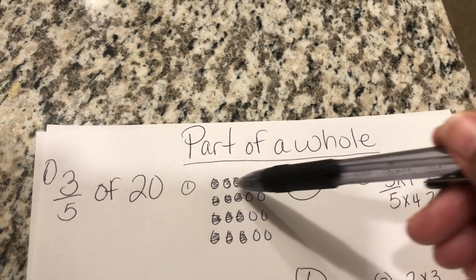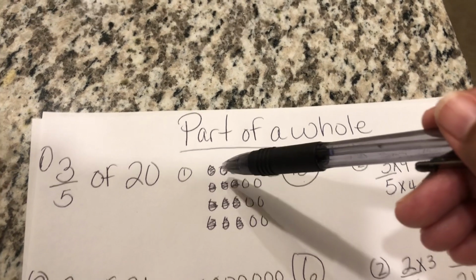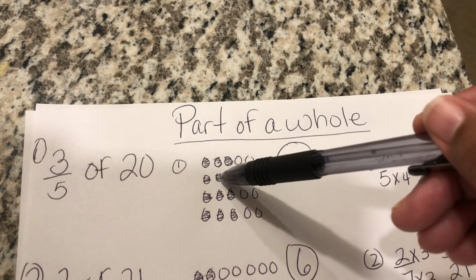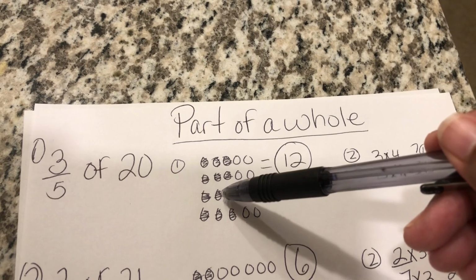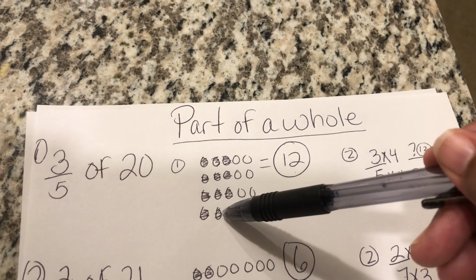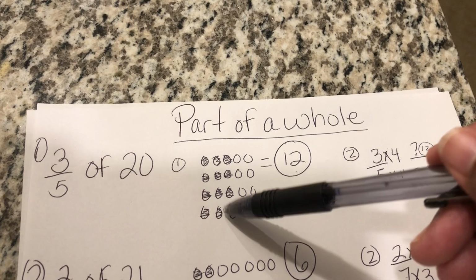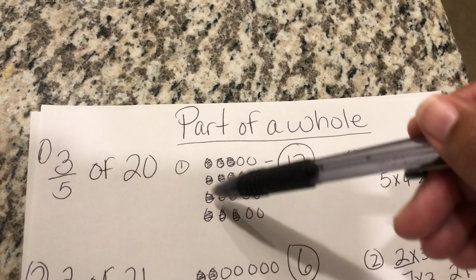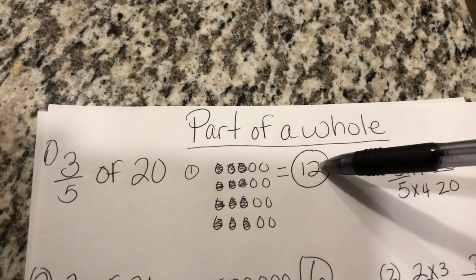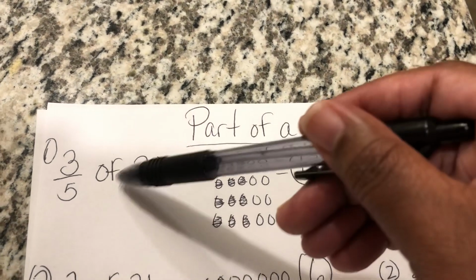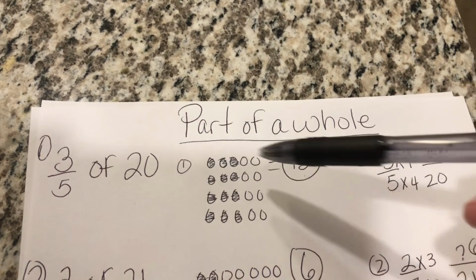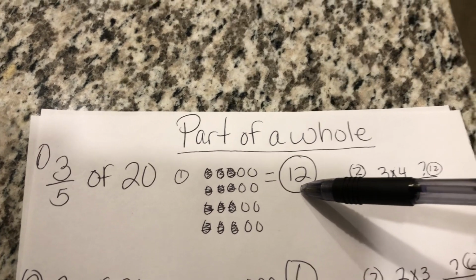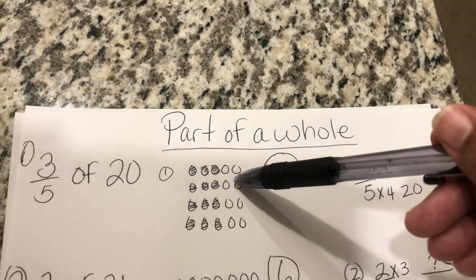So here I have 5 circles, I've shaded in 3. I go to the second row, I count 5 again, I shade in 3, and I'm going to continue those steps. Now, after the shading is complete, I go back and count how many circles are shaded. And the answer is 12. So therefore, 3/5 of 20 equals 12, okay? Now that's visual learning. That's a visual strategy.